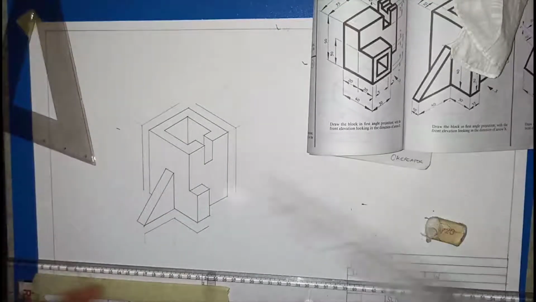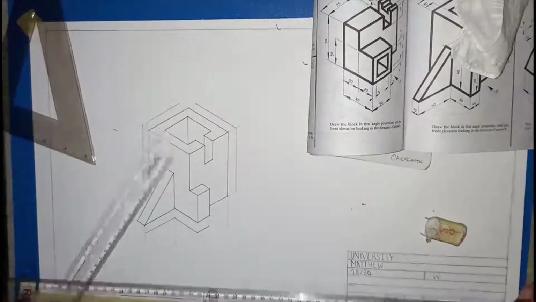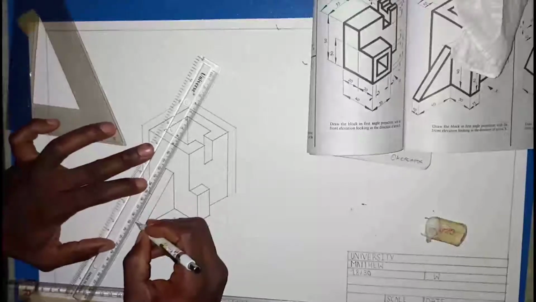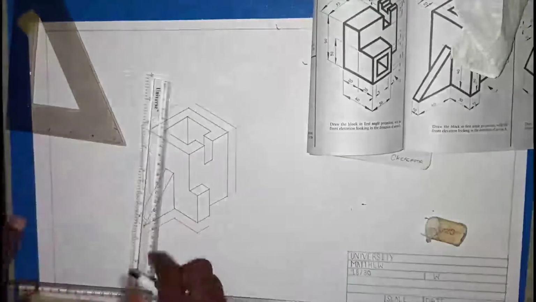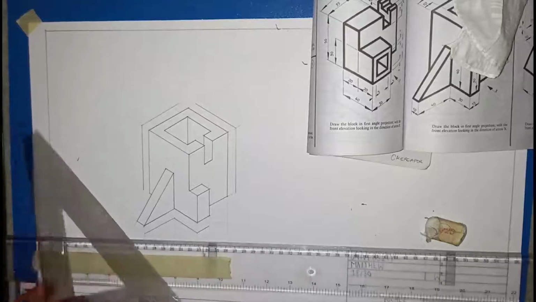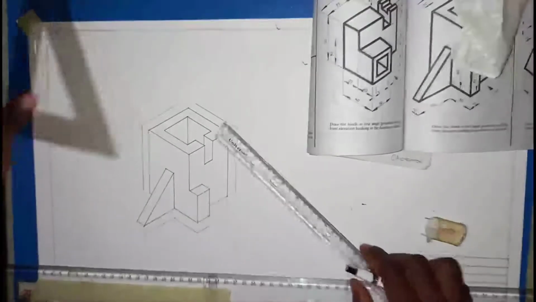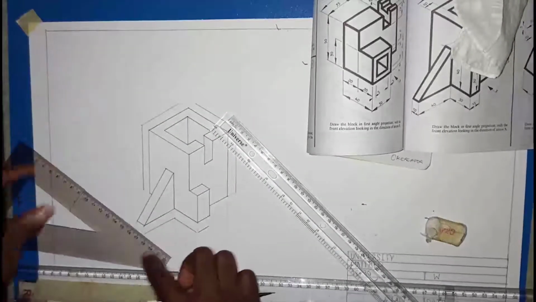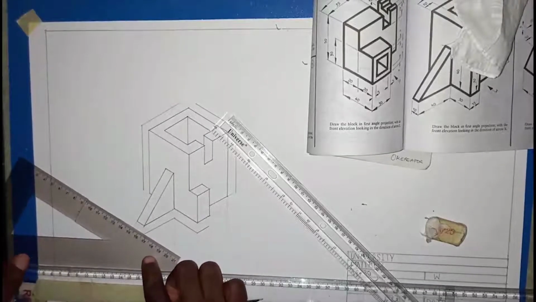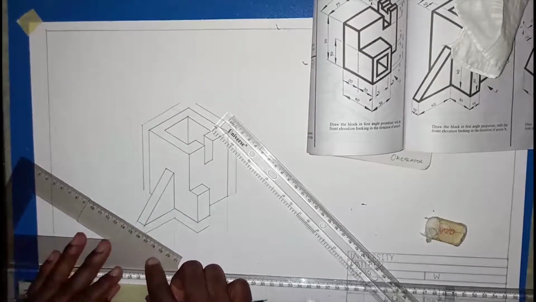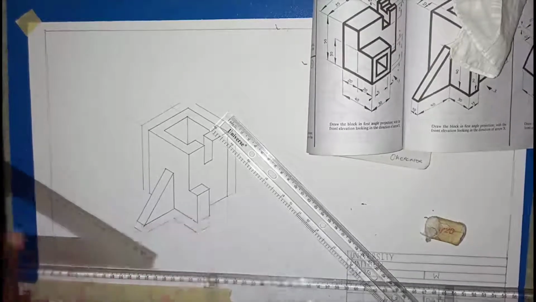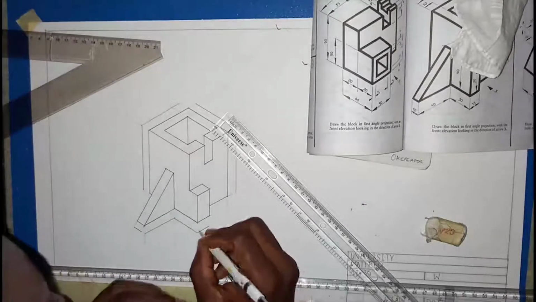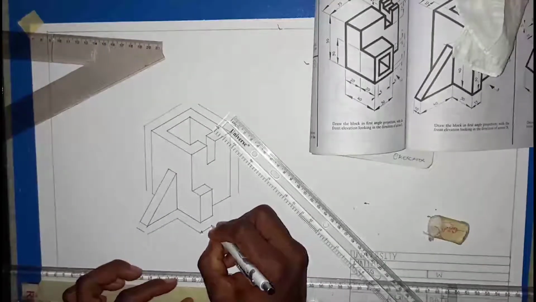Just for that. Okay. So measure this one.